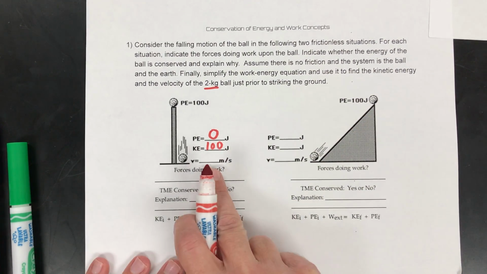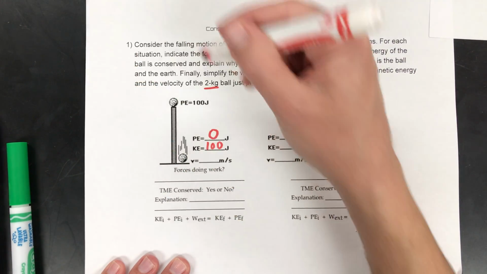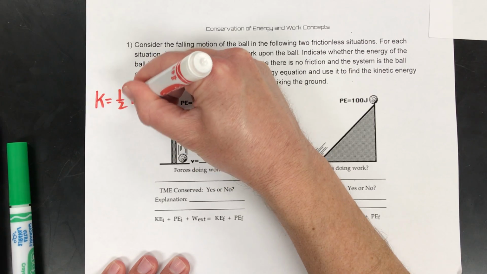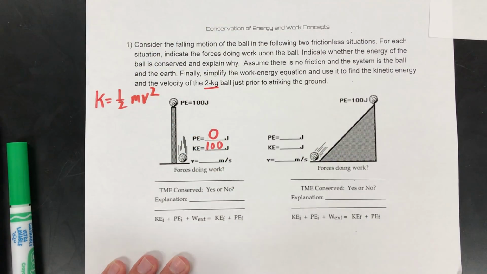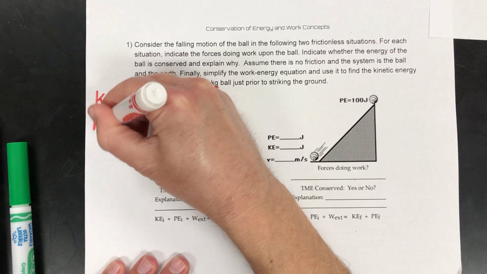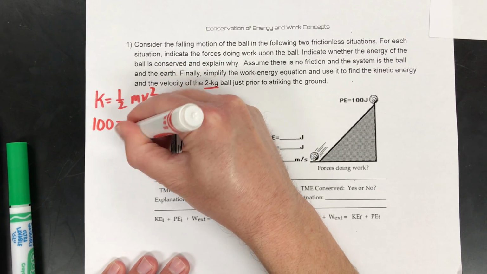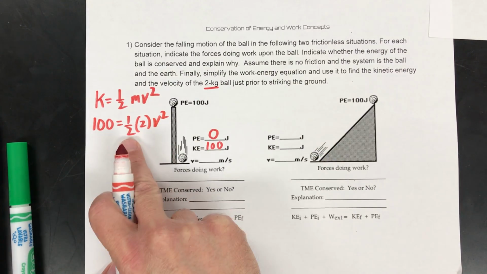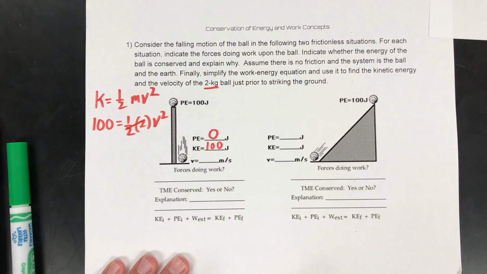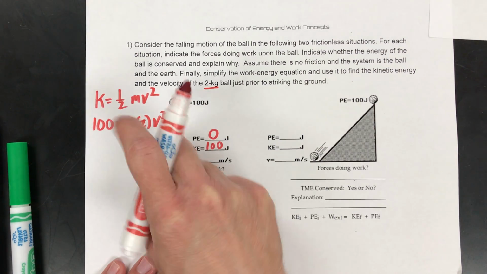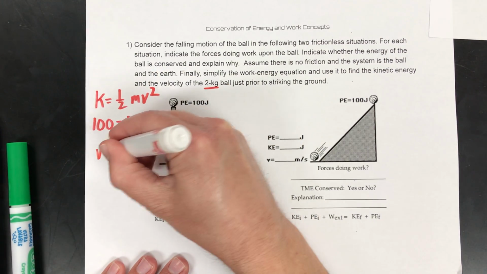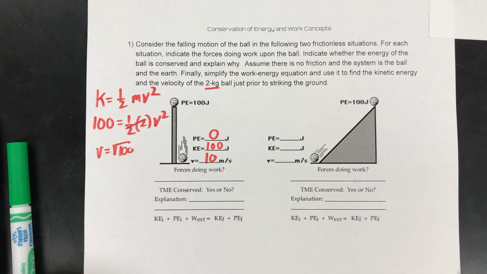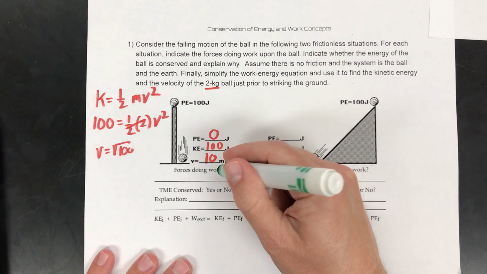So now they want us to find, let's say, the velocity. In order to do that, we know that kinetic energy is 1/2 times mass times velocity squared. We know that kinetic energy is 100 joules, and the mass is 2 kilograms. So this 1/2 times the 2 will cancel. And then basically 100 equals v squared, or v equals the square root of 100, so that is 10 meters per second there.